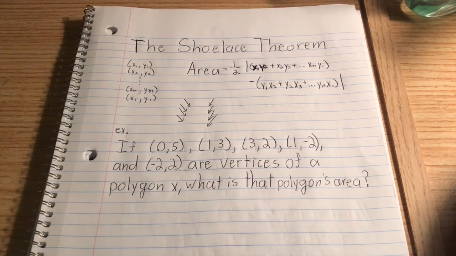Hello everyone. Today we're going to talk about the Shoelace theorem, which in my opinion is a must-know theorem for the AMC and the AIME. It just helps so much when you're trying to find the area of some sort of polygon. So, the Shoelace theorem gives you the area of a polygon given the coordinates of the polygon.